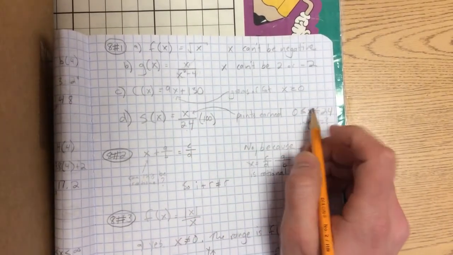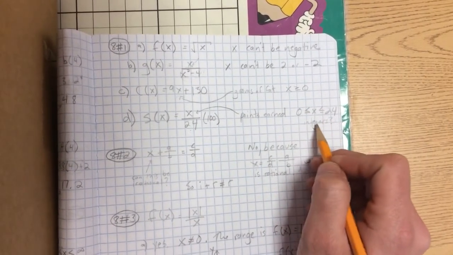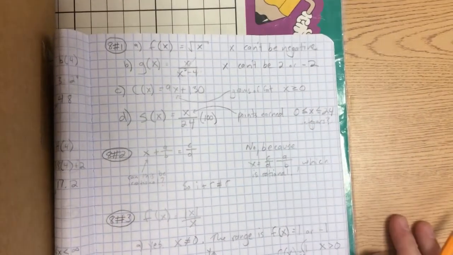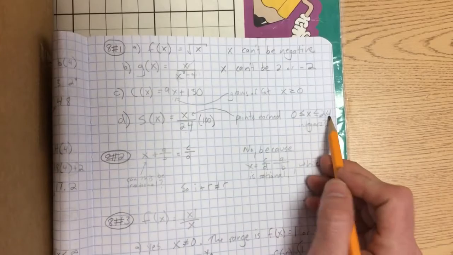So I said that the x value has to be between 0 and 24. And you might even add that it might have to be integers, depending on whether the teacher gives fractions of a point or not. But certainly it's got to be between 0 and 24.